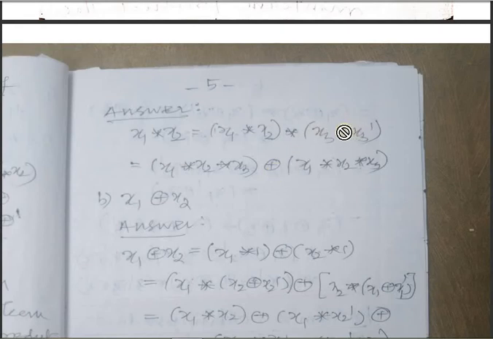Okay, so join again, that is this and this and this and this. So we have x1 meet x2 meet x3, and at the last one x3 dash should come here, I think so.